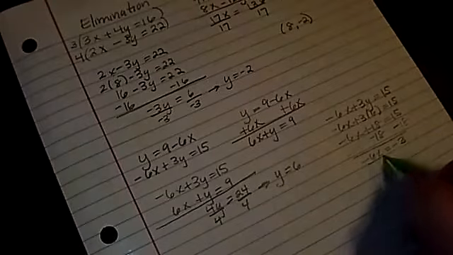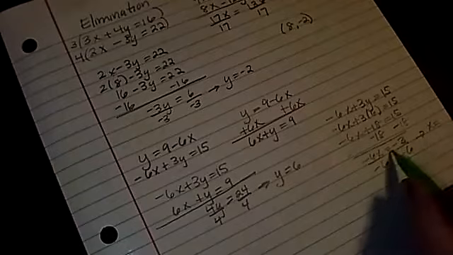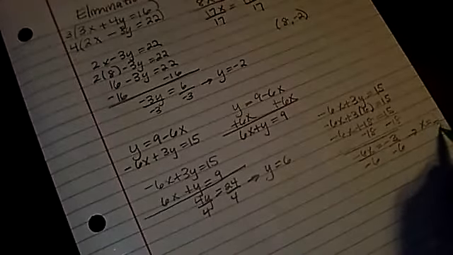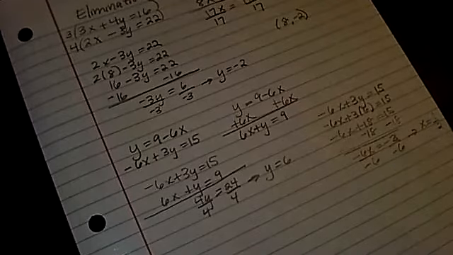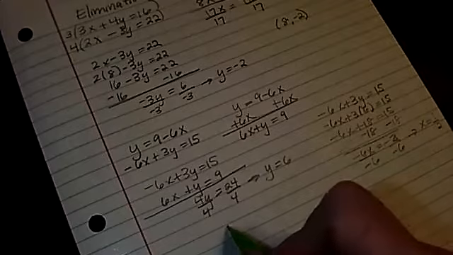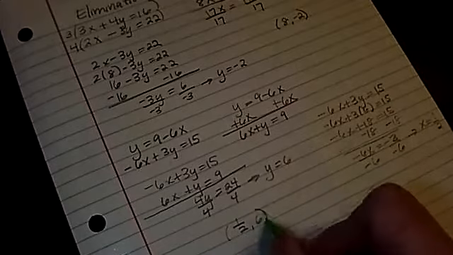All right, now divide by negative 6. And x is equal to negative divided by negative becomes a positive. And 3 sixths reduces down to 1/2. All right, so my solution is 1/2, 6.